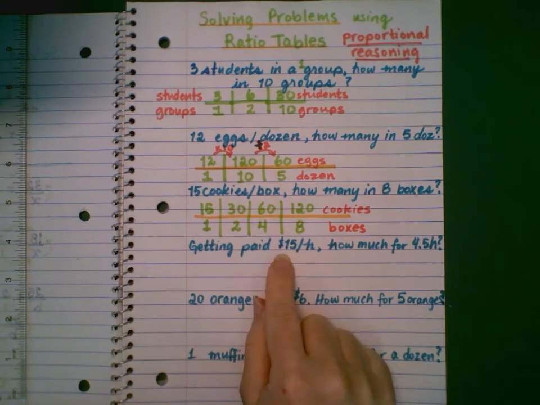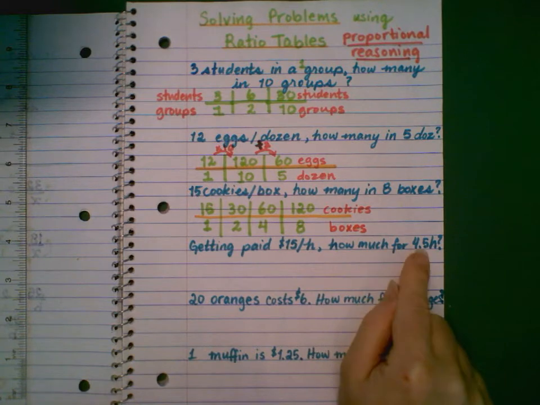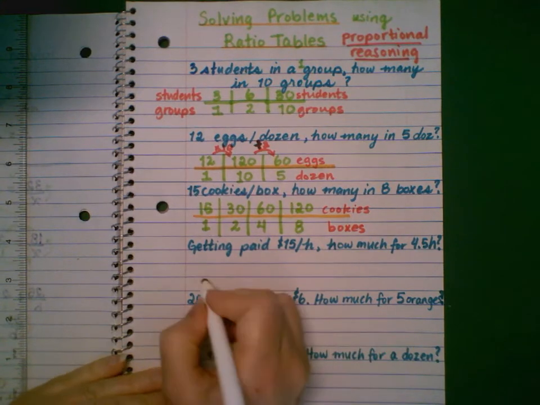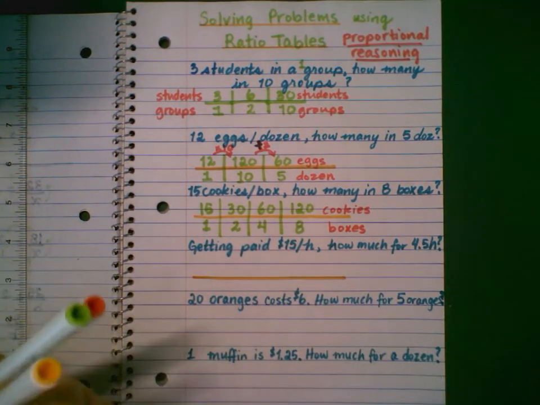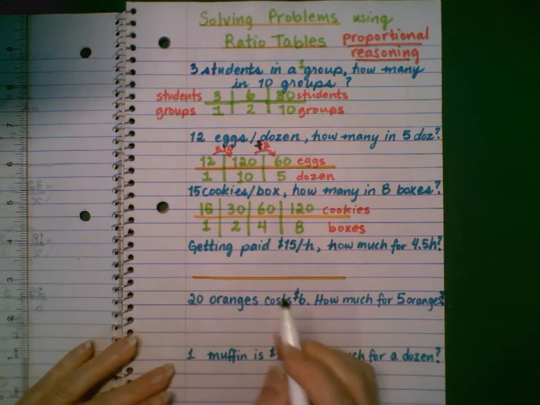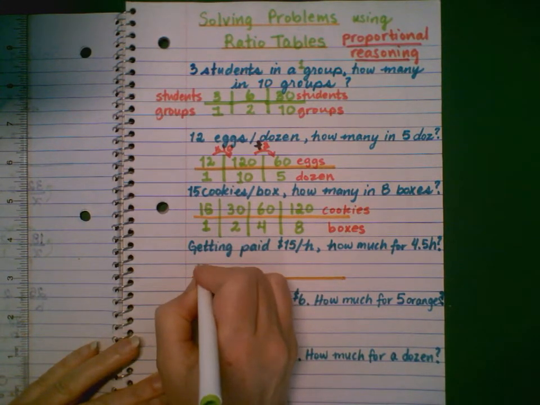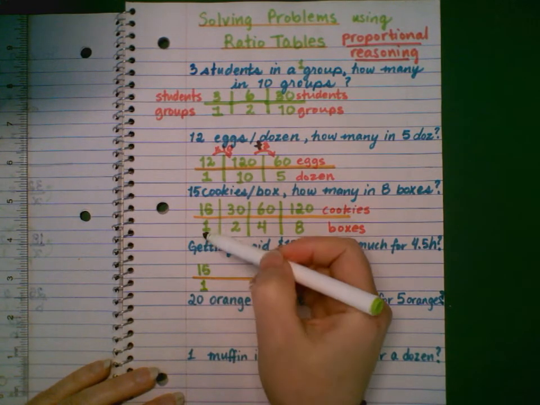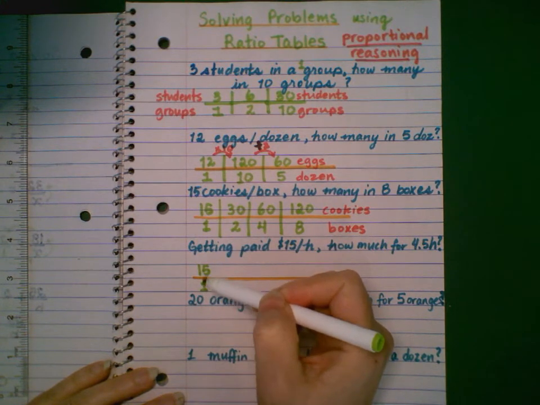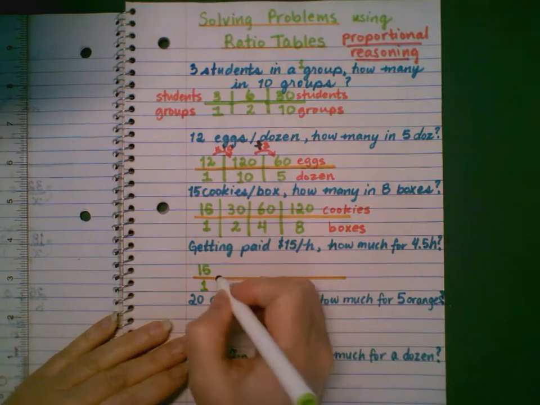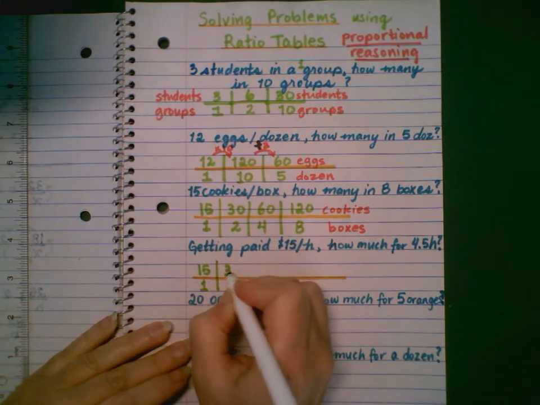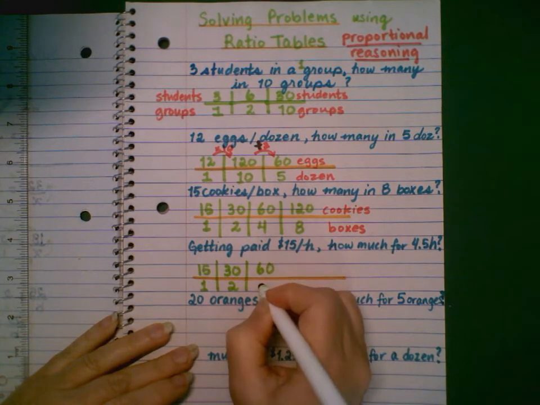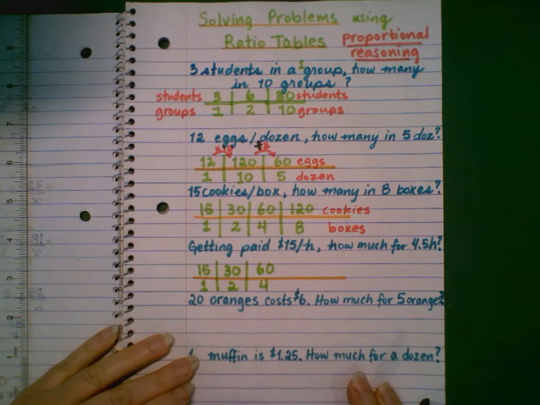Okay, next one. If you're getting paid $15 an hour, how much would you be paid for 4.5 hours of work? This one's going to require an addition. Okay, so I'm making $15 per hour. So that's the same unit ratio or unit fraction to start with, 15 to 1. And then how much for 4? Well, I'm going to do a doubling and say I would get $30 in 2 hours and $60 in 4 hours. So I'm almost there.